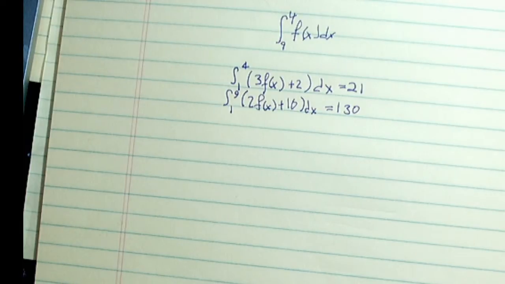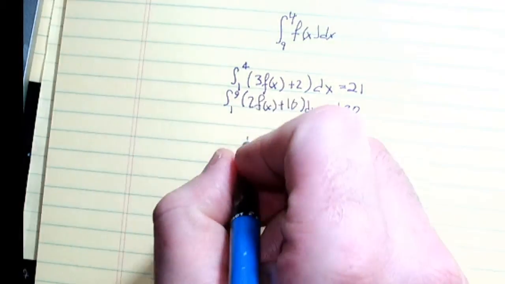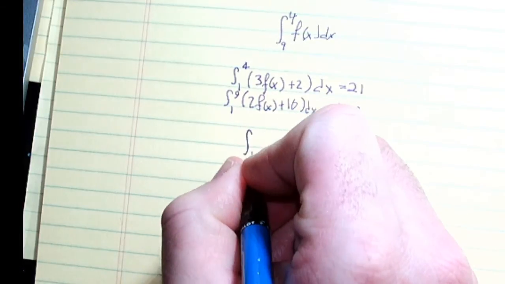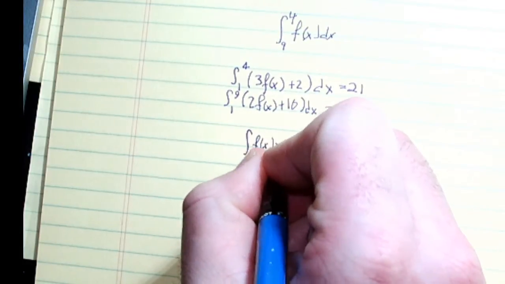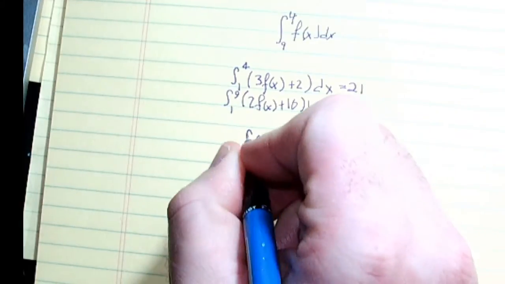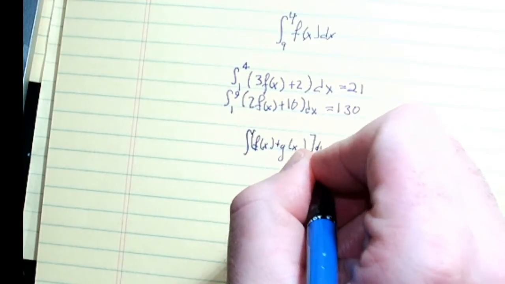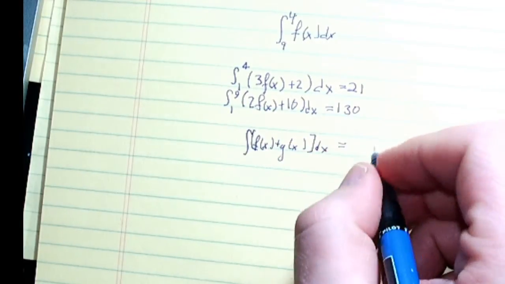Now, they don't tell you f of x, so we're not going to do this by actually integrating the function. What we're going to do instead is use some of the properties of integration. And two of the biggest properties of integration are that it's linear. And what that means is two things. If I have an integral of two different functions added together, I'm allowed to just split it up and integrate each one separately.